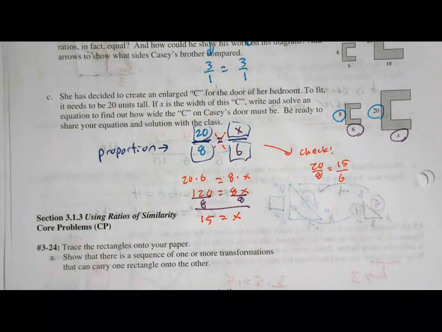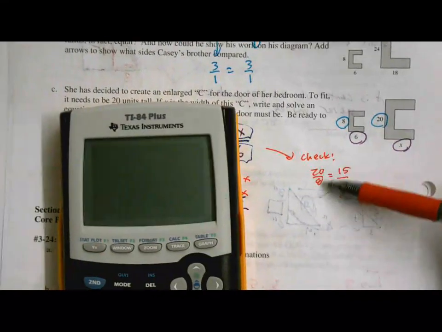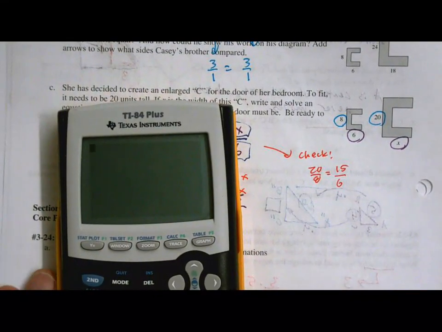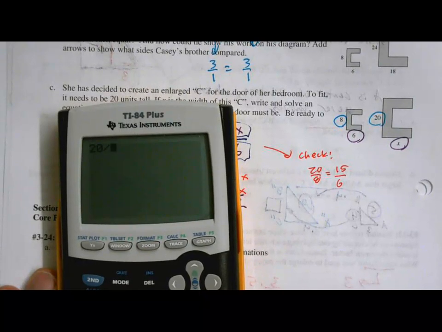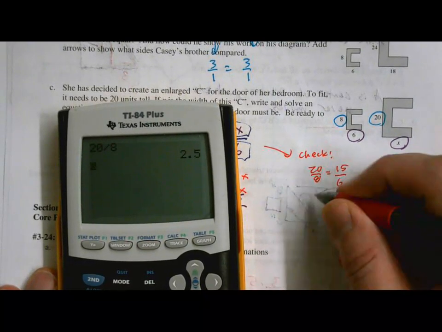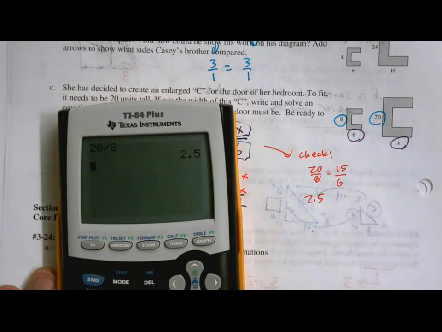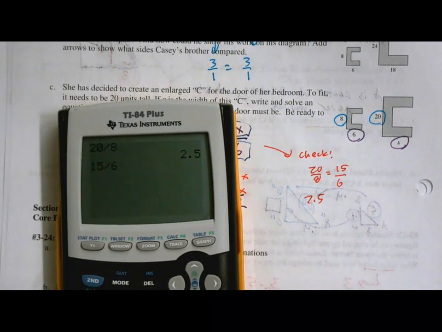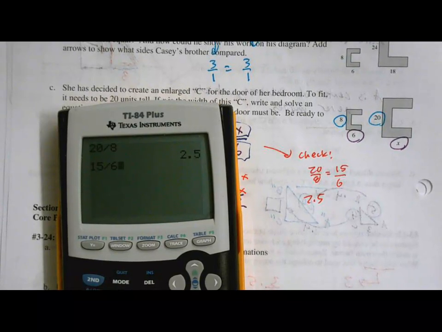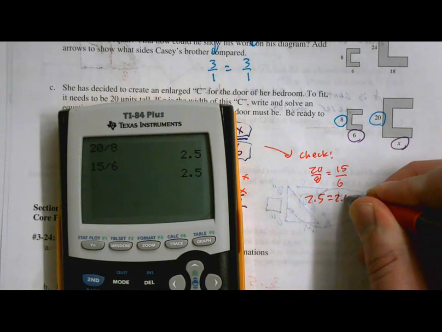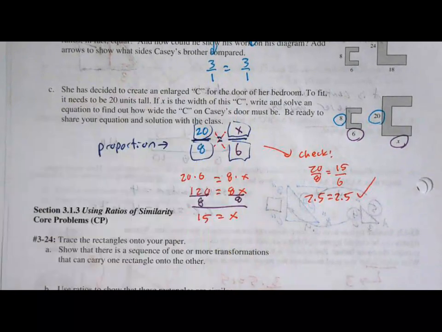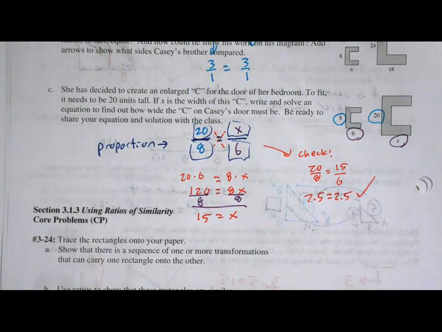And I'm going to reach for a calculator here. And rather than reduce the fraction, let's just divide this. 20 divided by 8 is 2.5. And 15 divided by 6 is what? What do I hope it is? I hope it's also 2.5. If it is, then we're in good shape. Hey, it is. I got the same number for both of my ratios, so x must be correct.